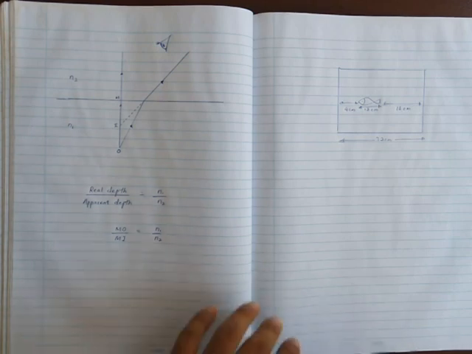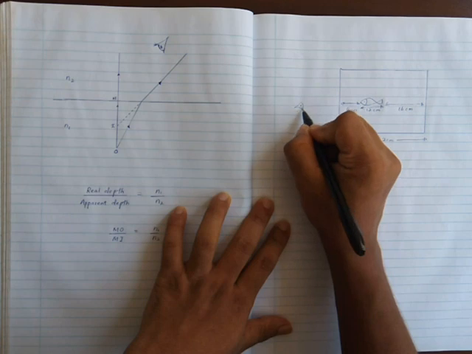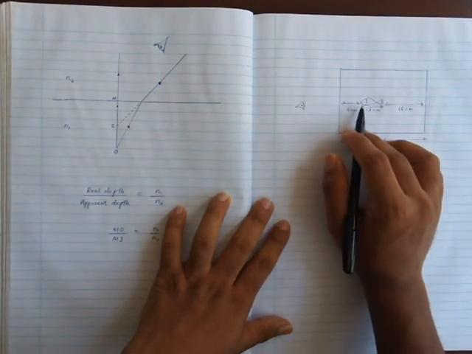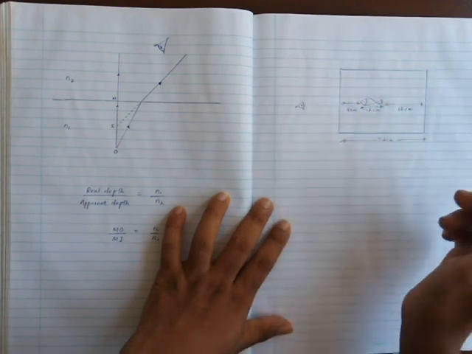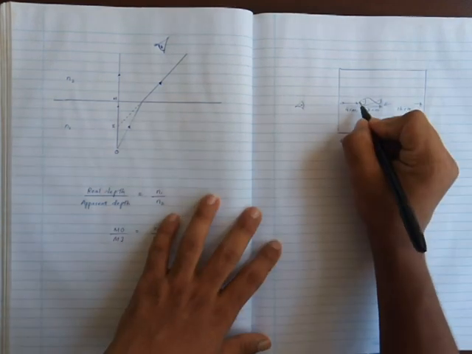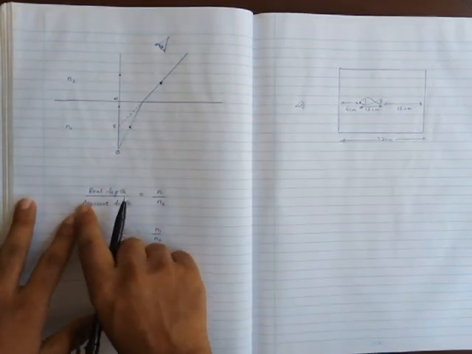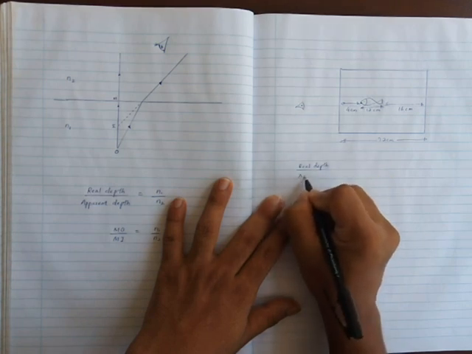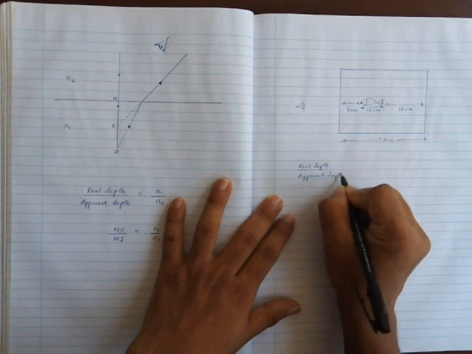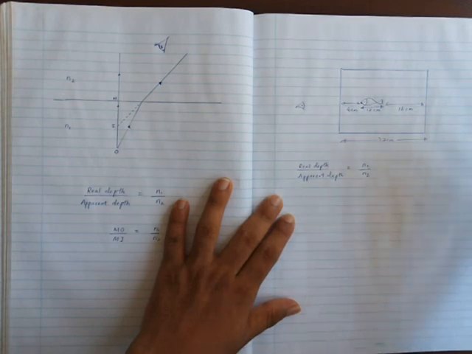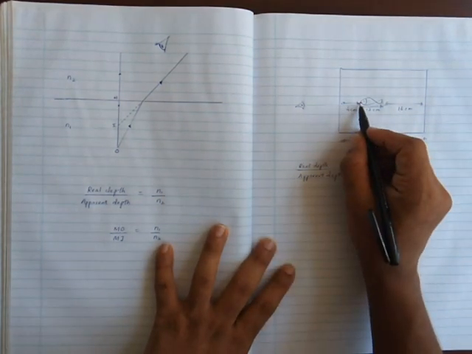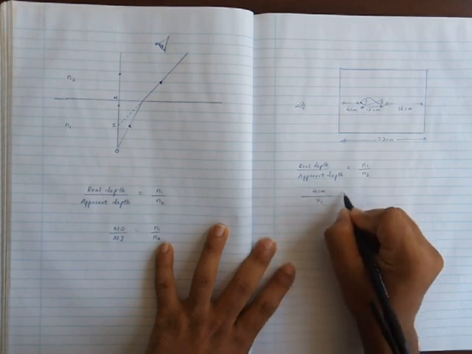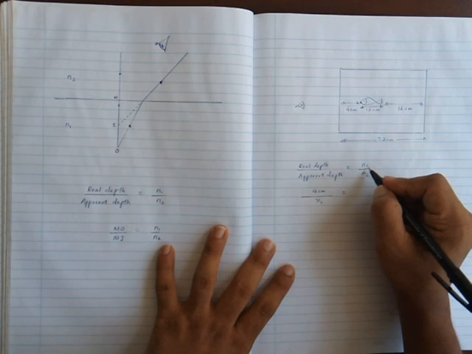Now I'm going to look at the fish from this side of the tank. When we are looking at the fish, due to the refraction it will not appear in the exact place. So now I'm going to consider the head of the fish, or you can say mouth, and use this relationship: real depth over apparent depth equals n1 over n2. Real depth to the head is 4 centimeter, and apparent depth we don't know, let's take x1.